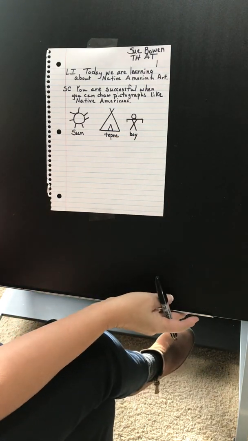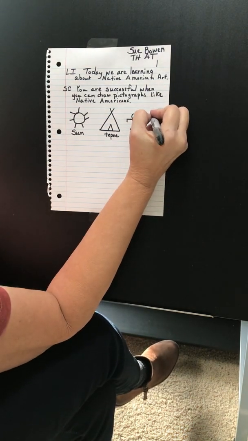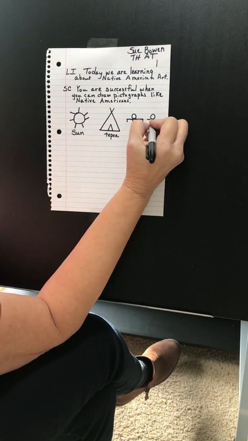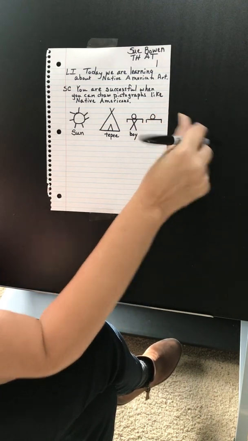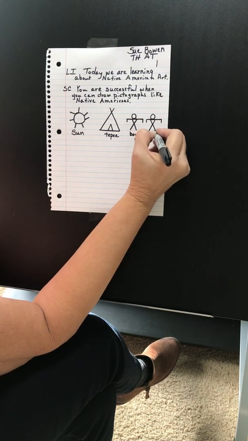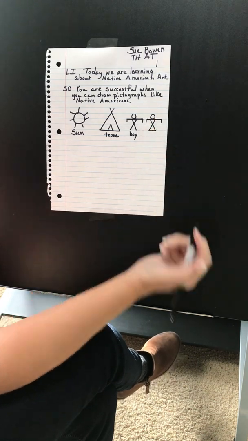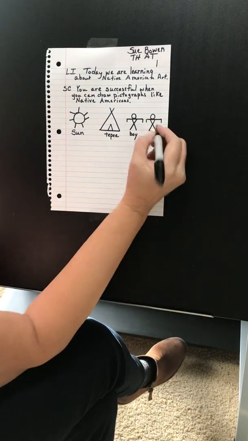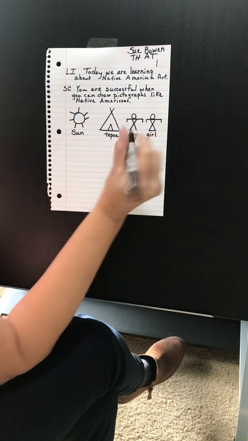So what do you think a girl would look like? Well, a girl would be very similar. A girl would be a circle. Another horizontal line with vertical lines on each end, kind of like a scarecrow with the arms going down. Again, we do an X just like for the boy. But they would close off the bottom because a girl would be wearing a skirt or a dress. So they would close that off there. And this is what they used as a symbol for a girl.